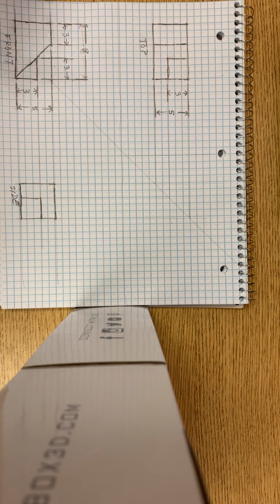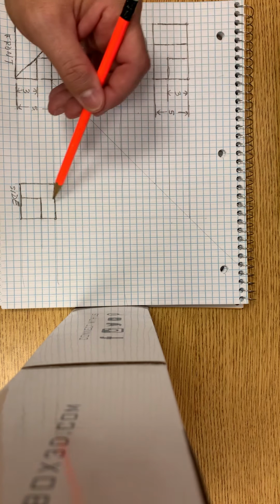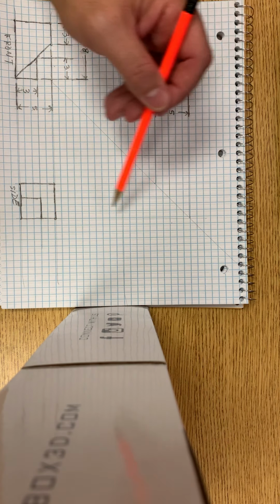So we need width dimensions. Taking care of those right here, okay? So I have overall width, which is 5, corresponds to the width right there because we project it up and over. And the width of this feature is 3. We can leave off the last link in the chain right here because subtraction tells us what that dimension is. So I have width taken care of for both of those views.